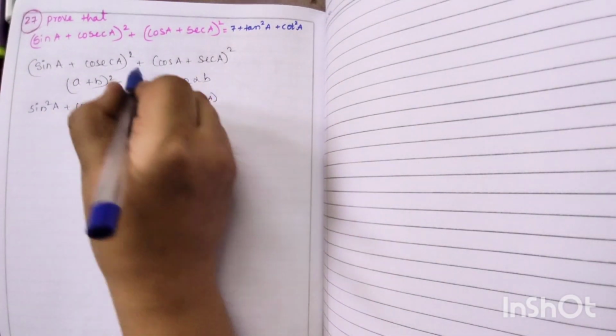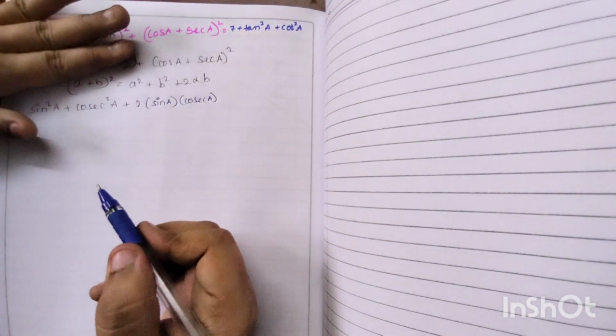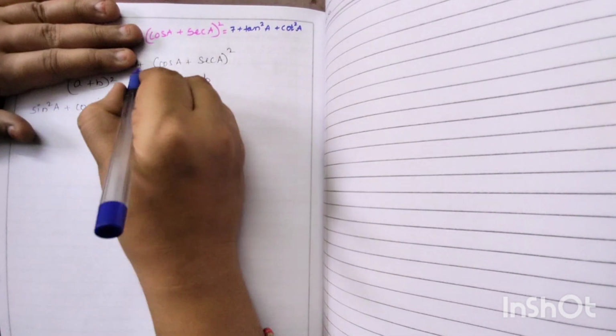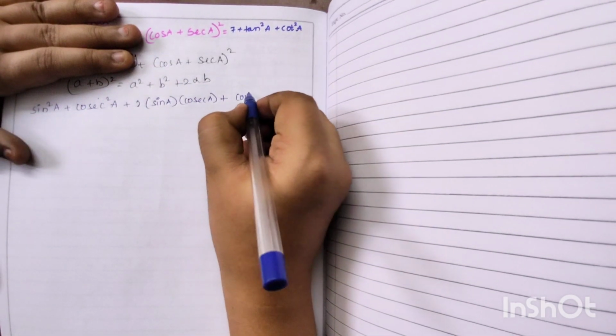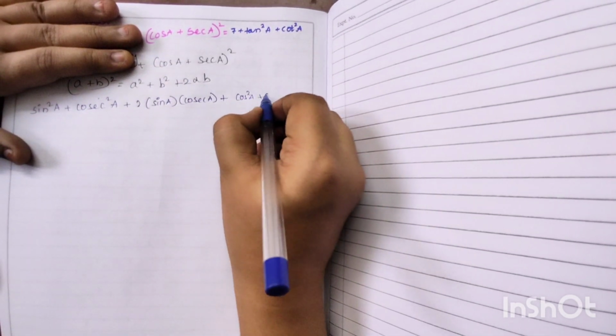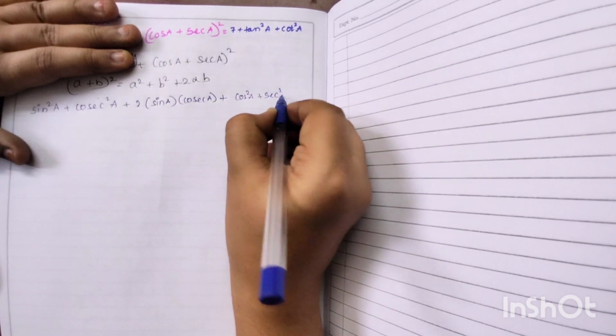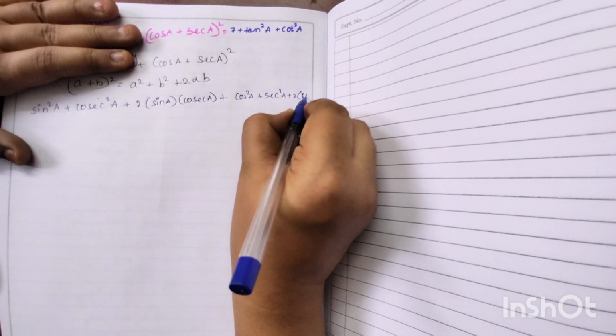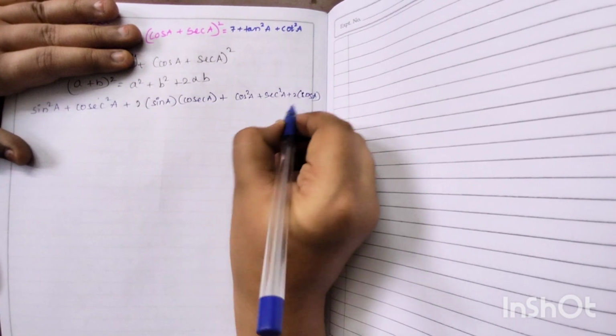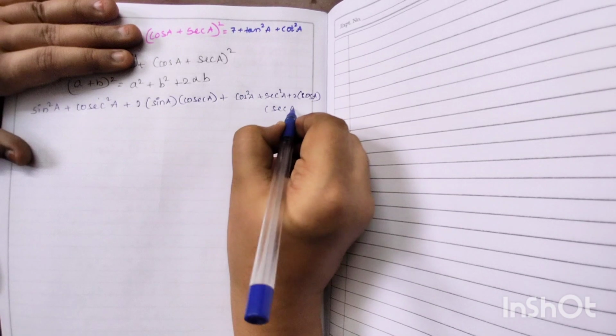Now this is completely till here. Okay, so now let's do for this. It's a plus here, so plus cos square a plus secant square a plus 2 into cos a into secant a.